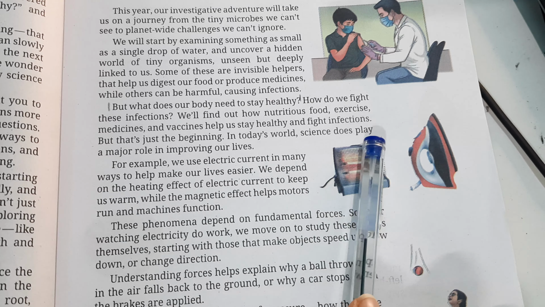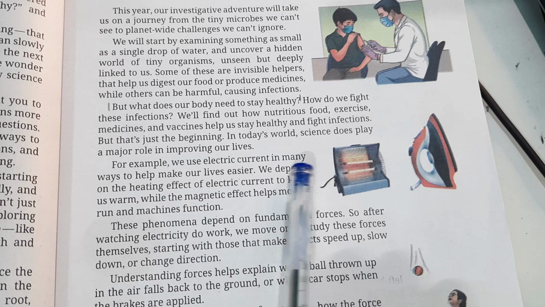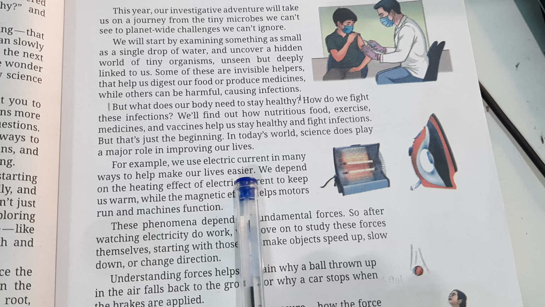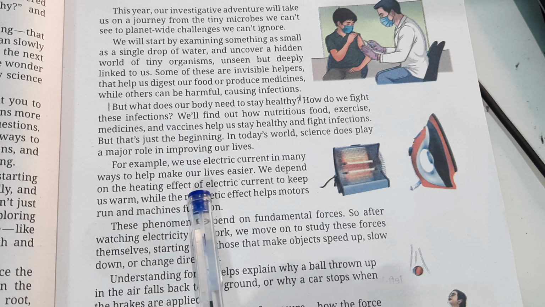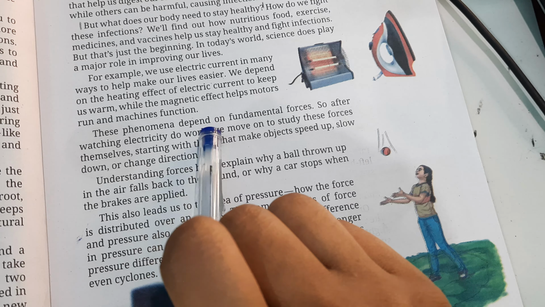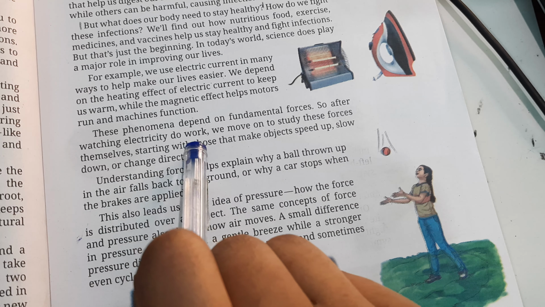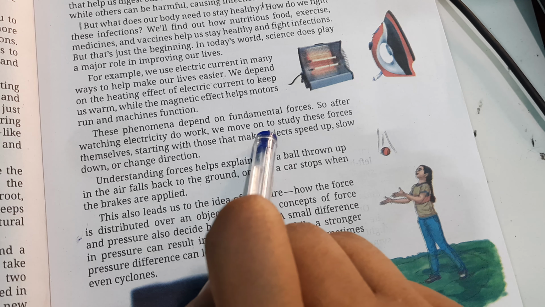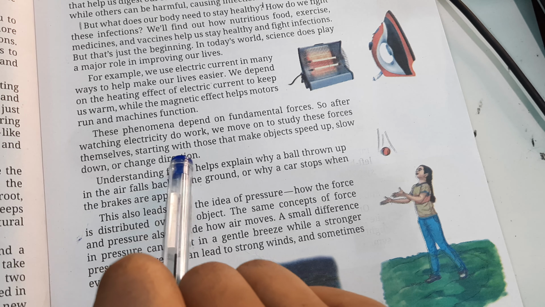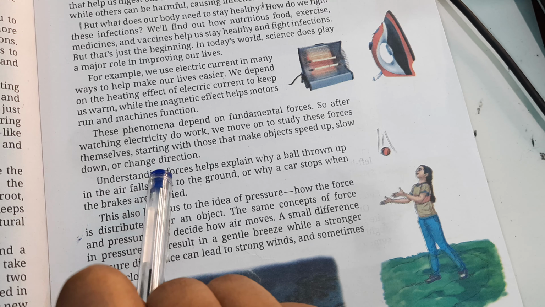In today's world, science plays a major role in improving our lives. For example, we use electric current in many ways to help make life easier. We depend on the heating effect of electric current to keep us warm, while the magnetic effect helps motors run and machines function. Now these phenomena depend on fundamental forces, so after watching electricity do work, we move on to study these forces themselves, starting with those that make objects speed up, slow down, or change direction.